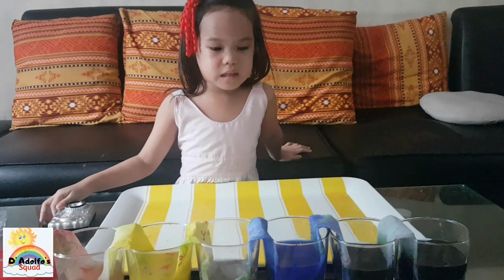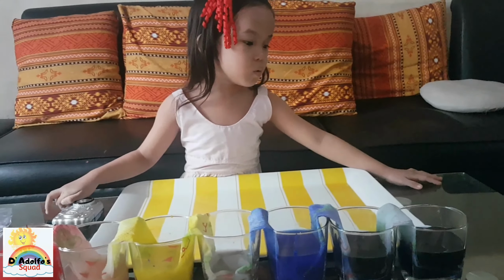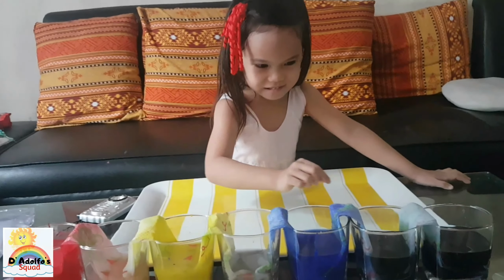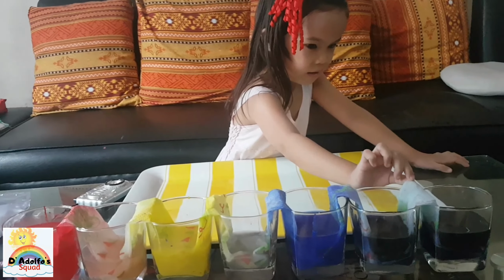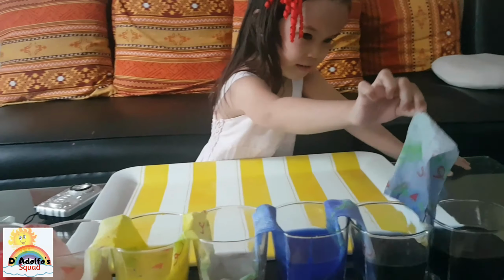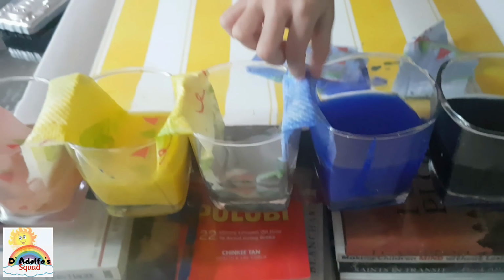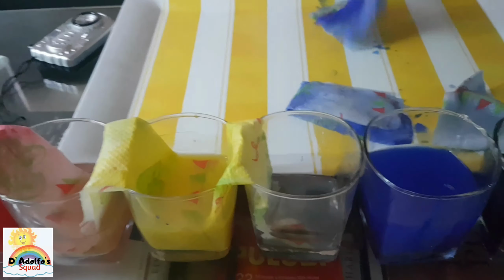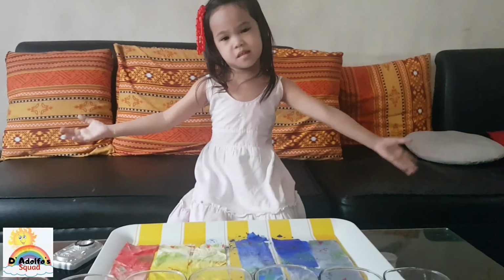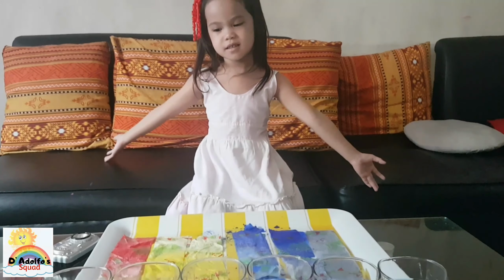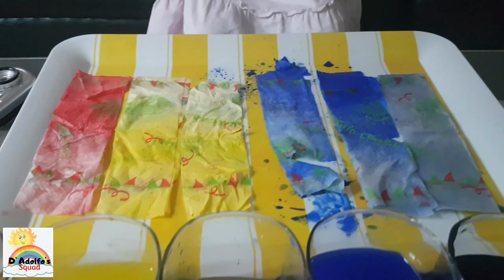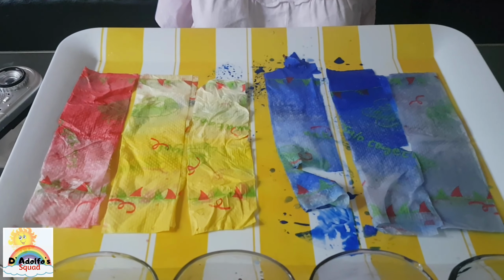Now let's take the paper towels out to see what they look like. Okay, where do you want to start? So blue. Okay. Oh! I'll help you. Okay, so this is what the paper towel looks like. Let's see. It's broken. Oh no.